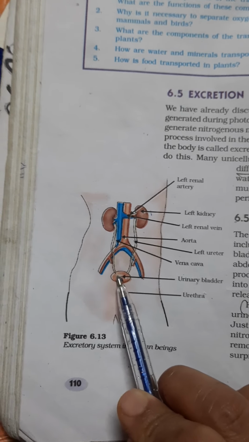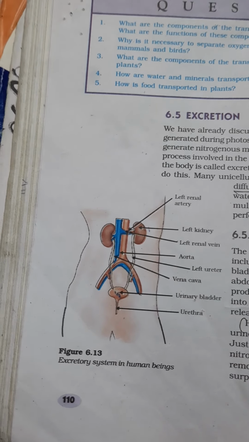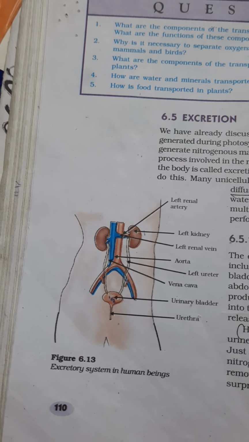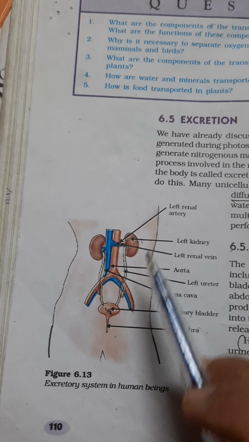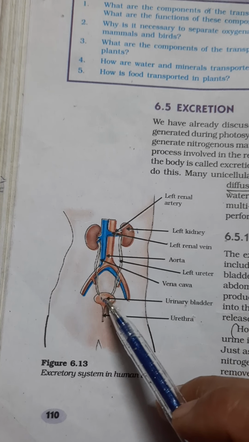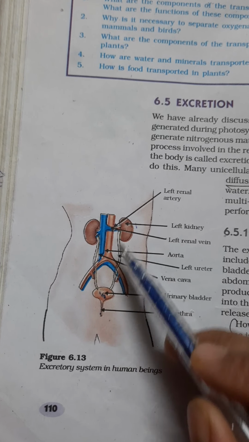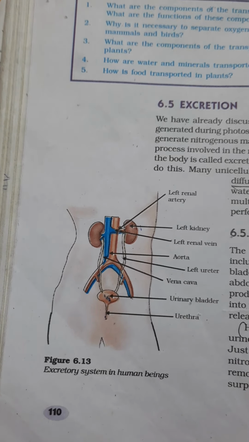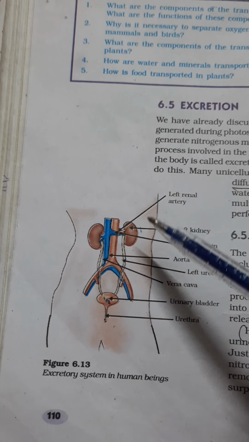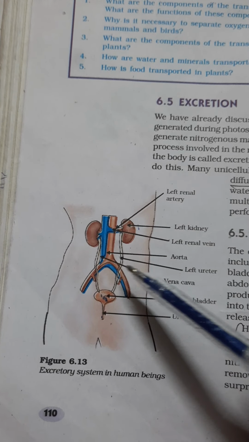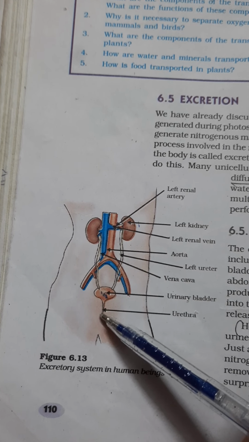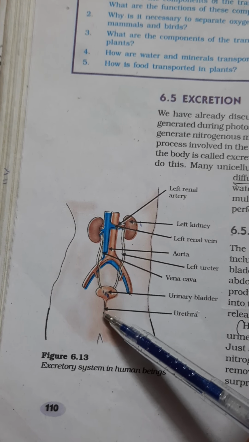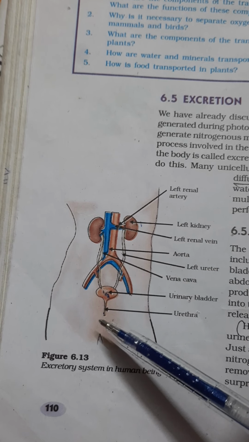So we can control the pressure of urination. These four parts form the excretory system in human beings: kidneys, ureters, urinary bladder, and urethra. The urethra consists of sphincter muscles.